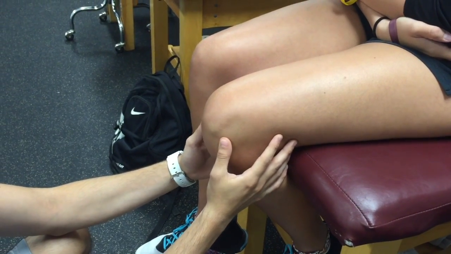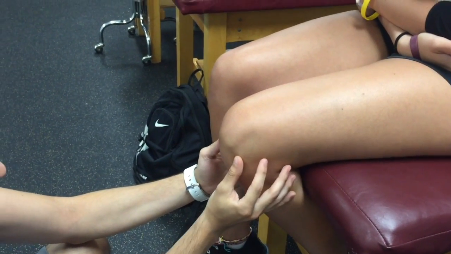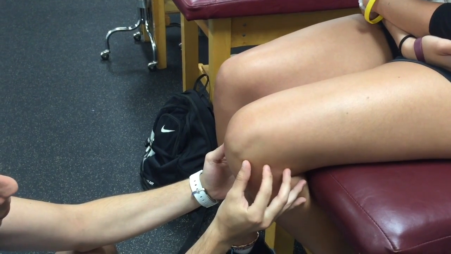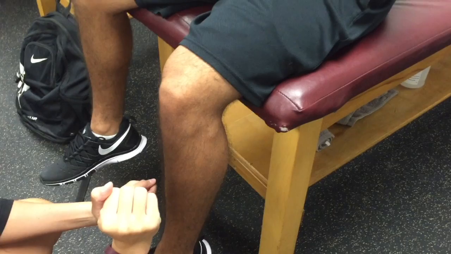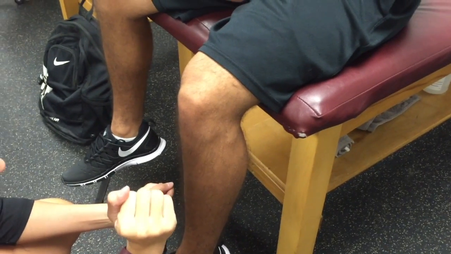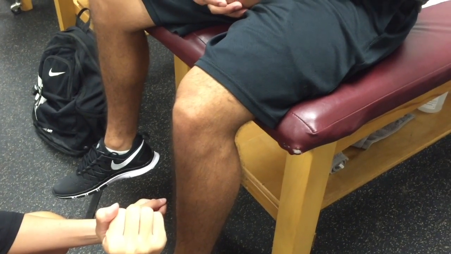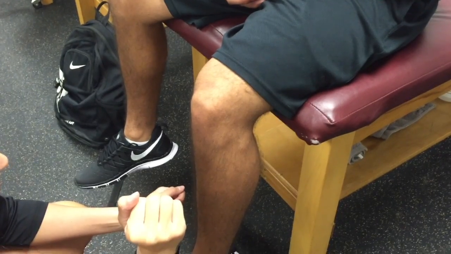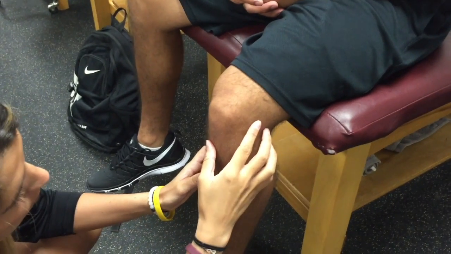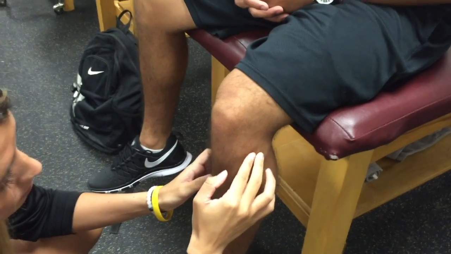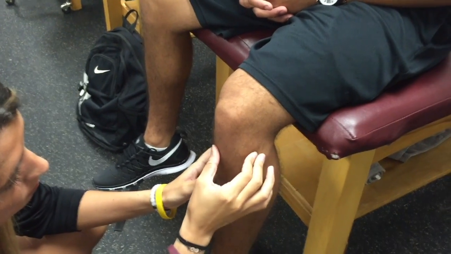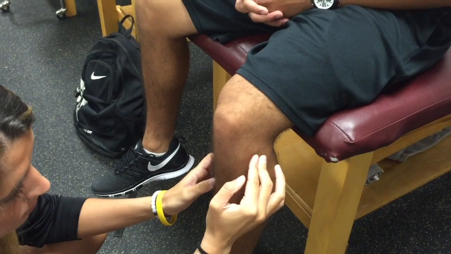Next, we have the lateral femoral epicondyle. It lies lateral to the femoral condyle. Next we have the head of the fibula. From the lateral femoral epicondyle, move your fingers inferiorly and posteriorly, following the joint line. The head of the fibula is at the same level as the tibial tuberosity, but is on the lateral side of the leg.